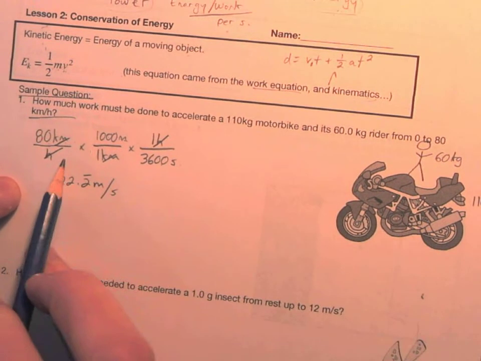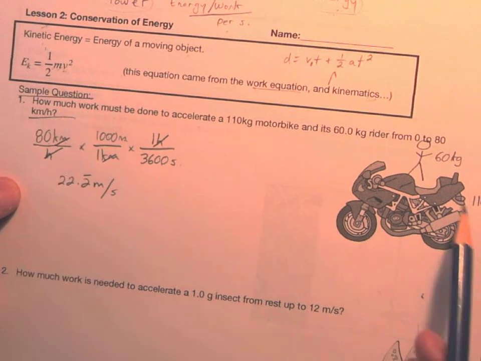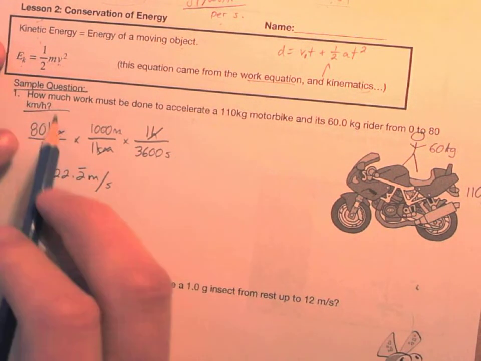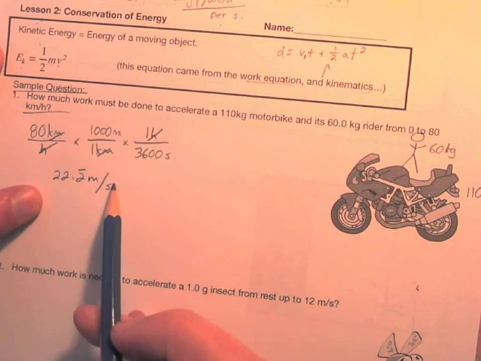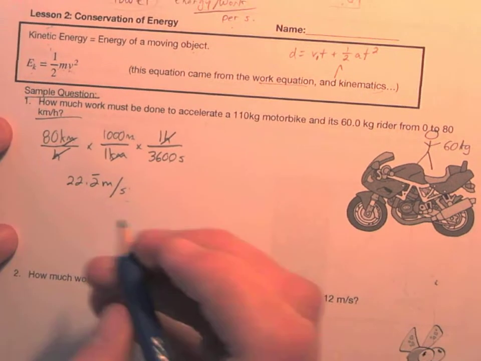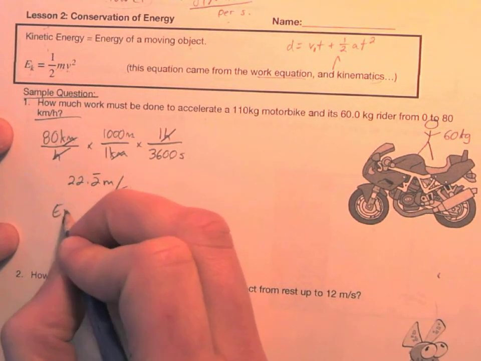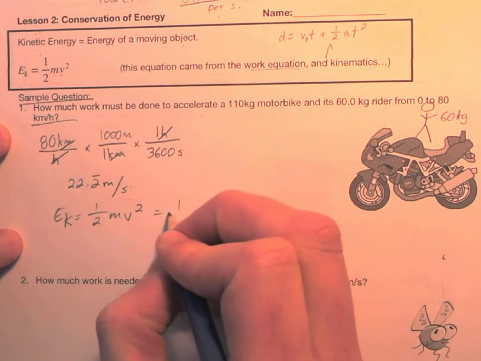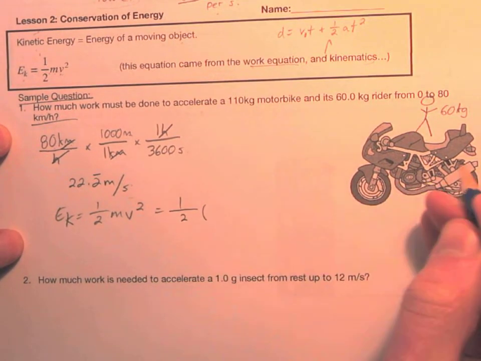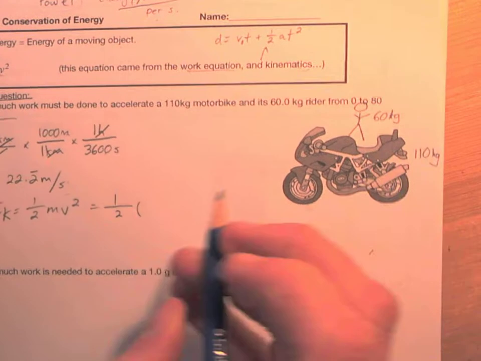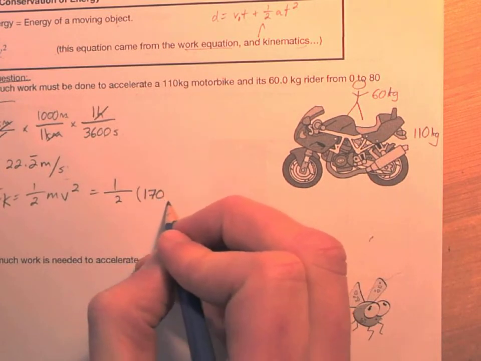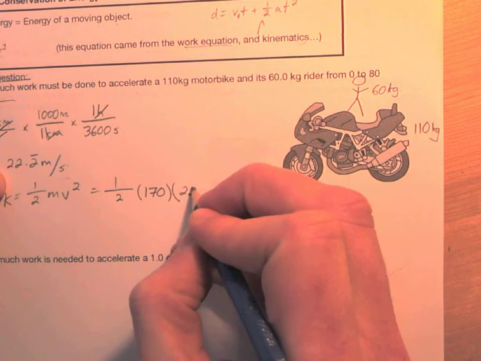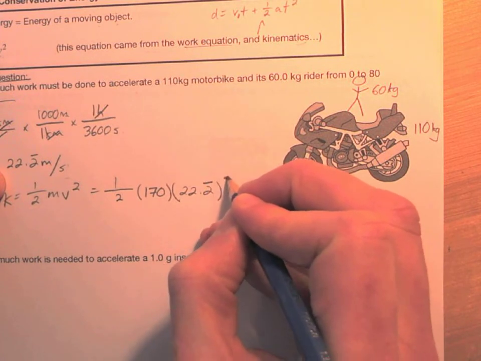So how much work must be done? We know that if the thing is still, it has 0 kinetic energy. So let's just find out what the kinetic energy is at the end, and that'll be how much work we need. Our EK is half mv squared, which is equal to half the mass, which is them combined, so 170, and then our speed, which is 22.2 repeating, squared.